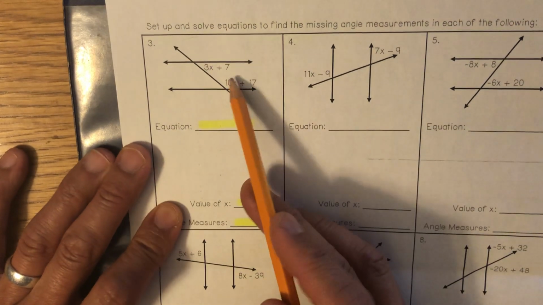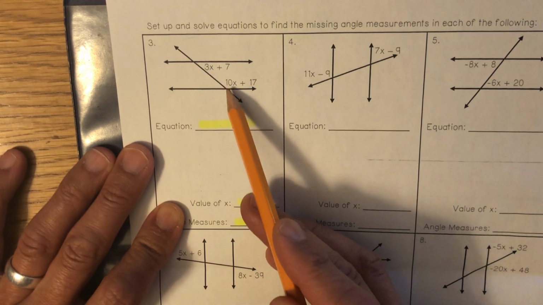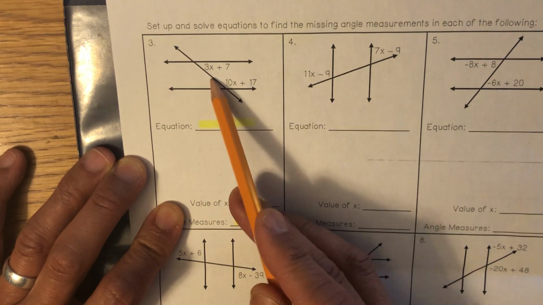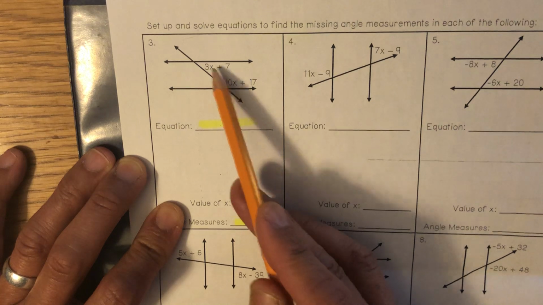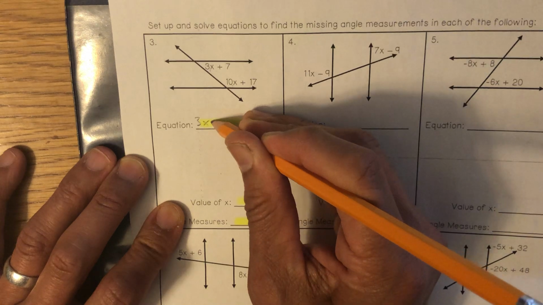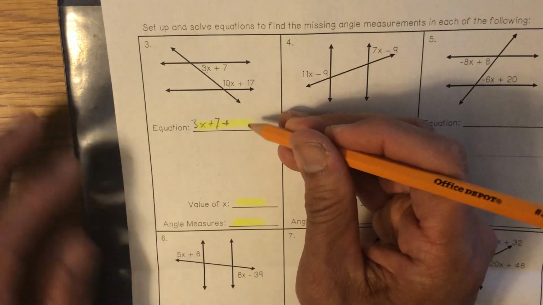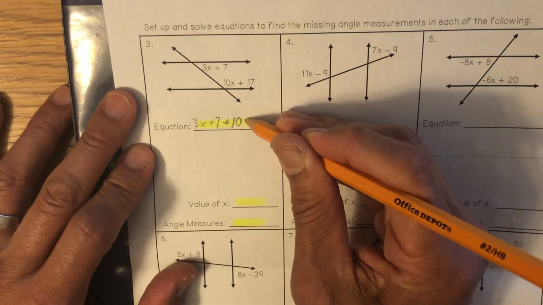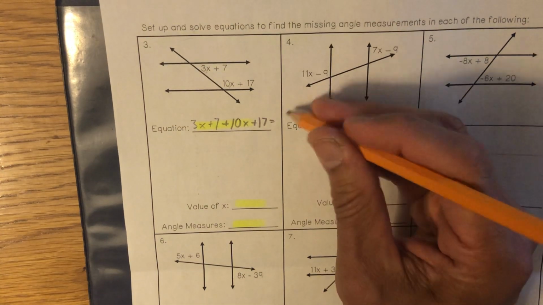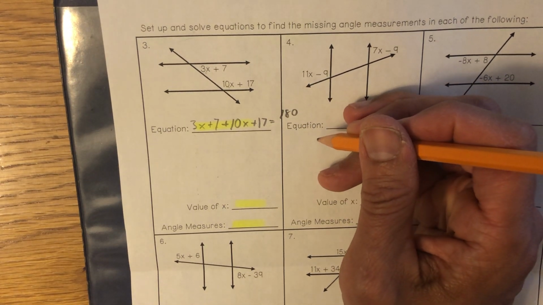All right, looking at number 3, these right here are supplementary also. You notice how one is less than 90 degrees, an acute angle, and this one's obtuse, meaning it's more than 90 degrees. So if we add both of these together, what number should we get? 3x plus 7 plus 10x plus 17 equals 180. Sorry, I ran out of space there.